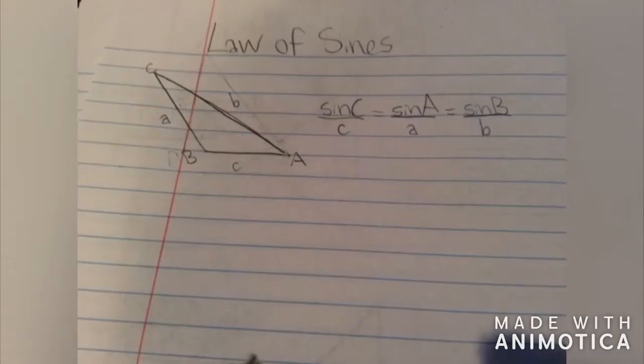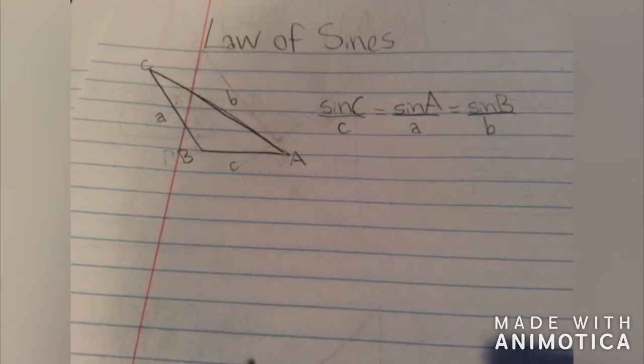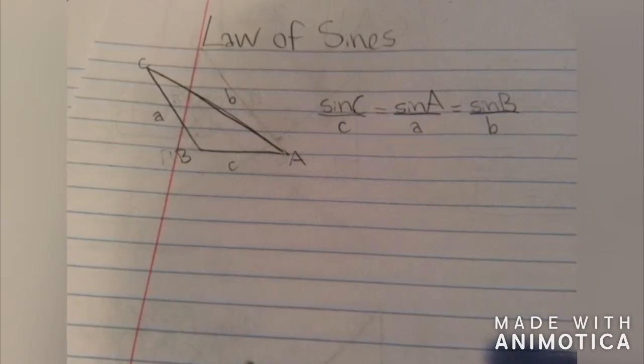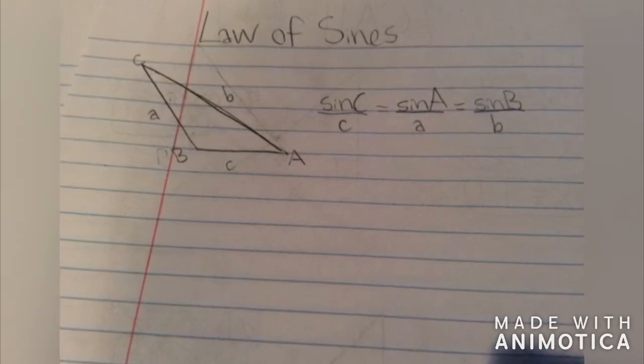Abiding by the speed limit is a law. You know what else are laws? The law of sines and the law of cosines. Now, breaking these laws won't send you to jail, but you'll probably fail your math test, which is, you could say, equally worse. We'll start with the law of sines.